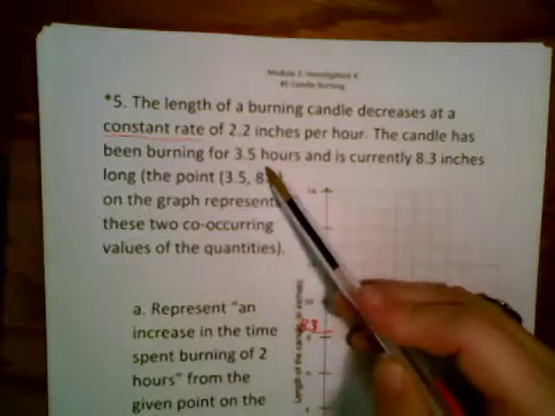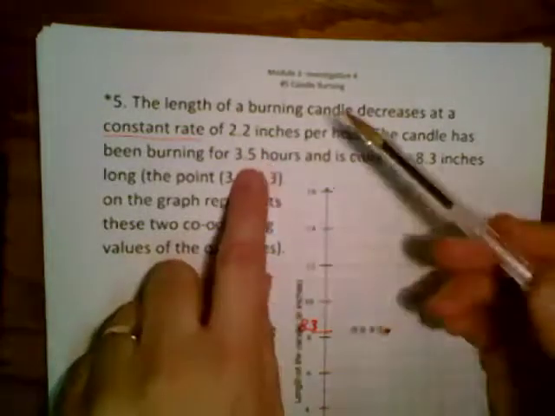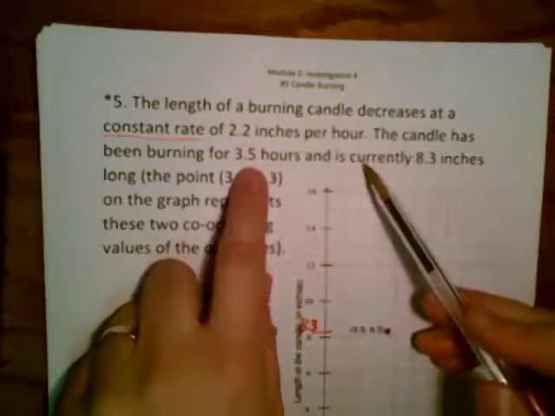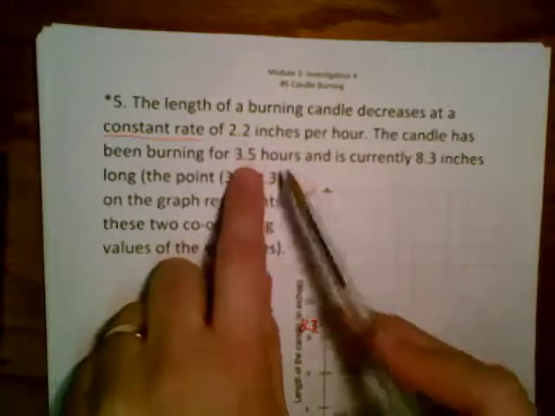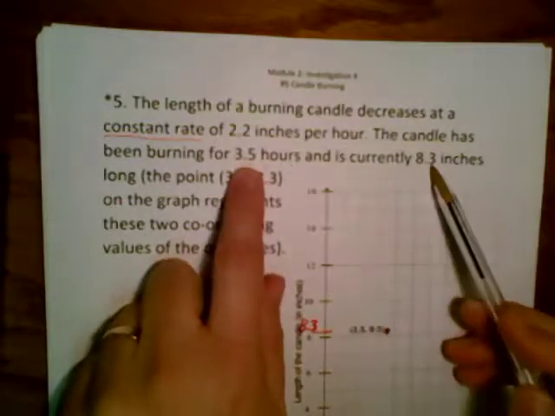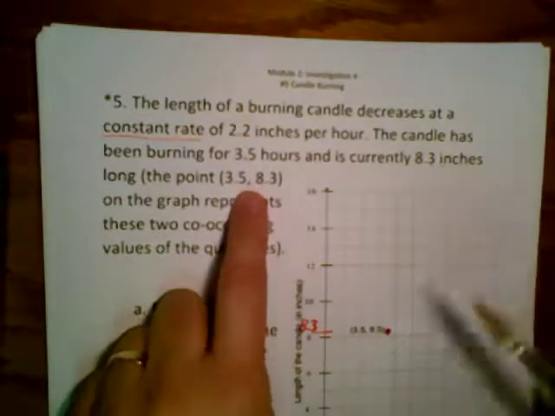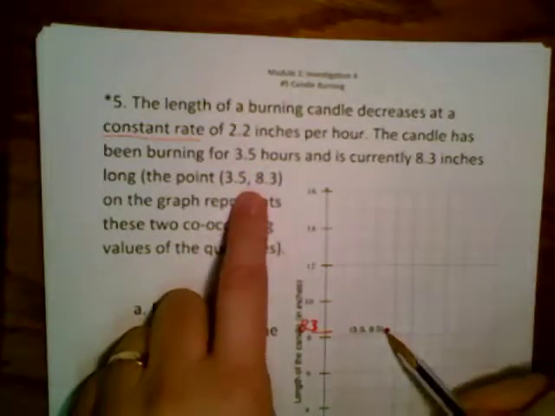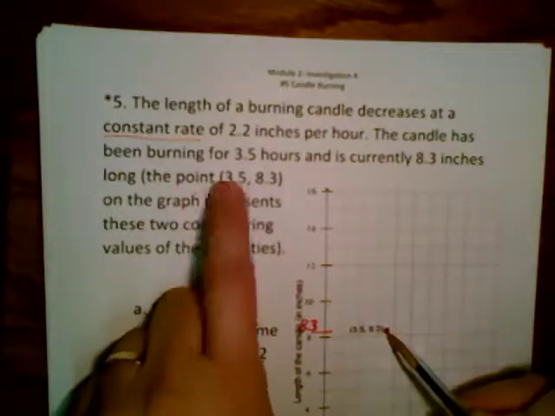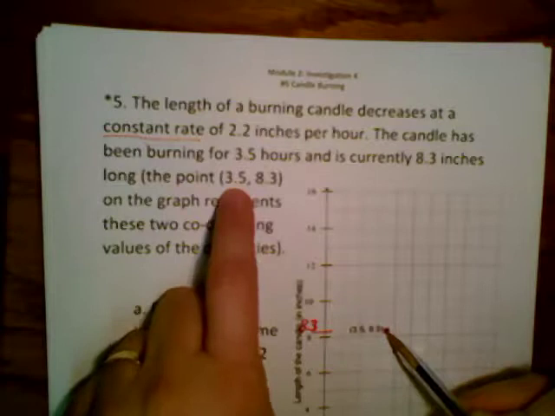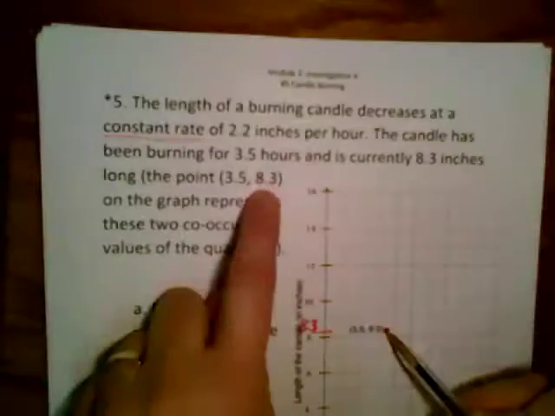We're given another piece of information. We might call this a data point. When the candle has been burning for 3.5 hours, it is exactly 8.3 inches long. And later down the page, you might see that here in red, we could graph the ordered pair 3.5 hours, comma, 8.3 inches.